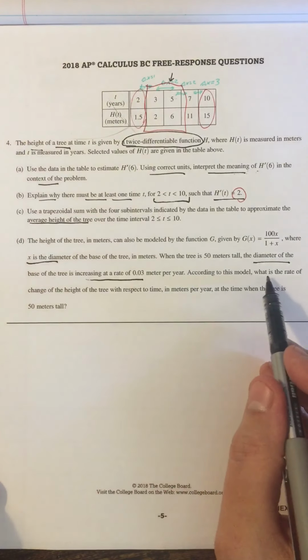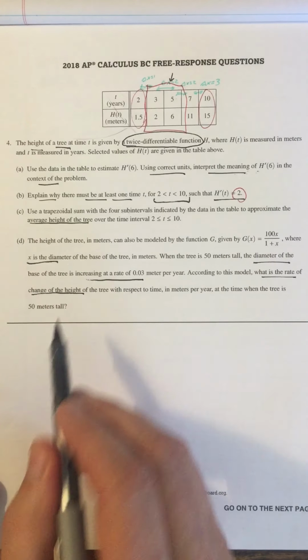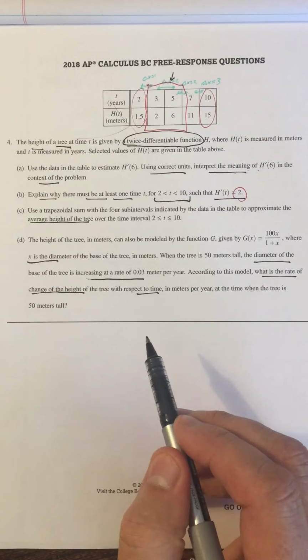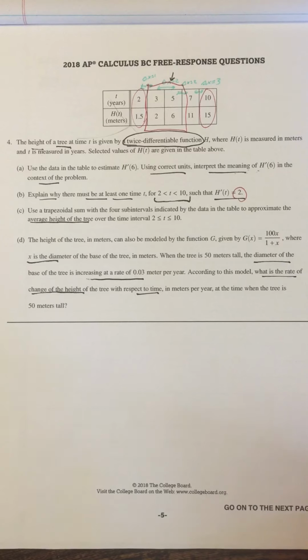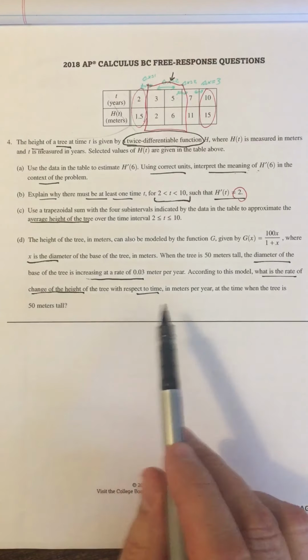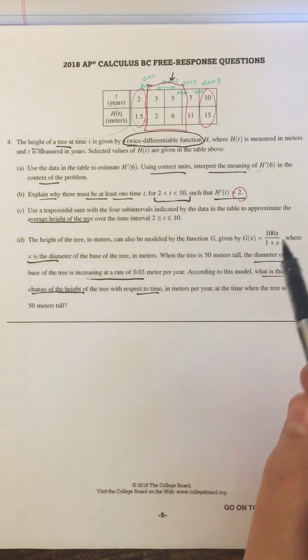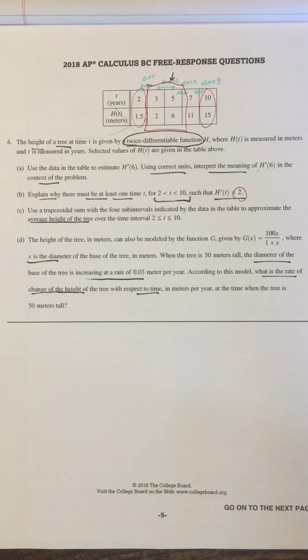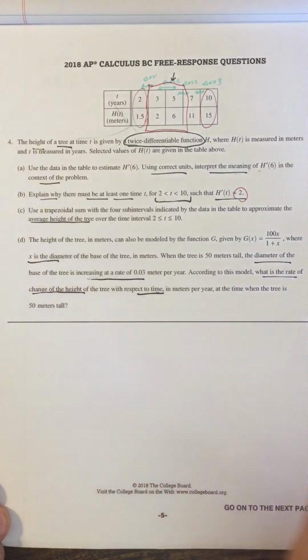All right, and then it says, what is the rate of change of the height of the tree with respect to time? Okay, so what we can see emerging here is a related rates problem, because they're giving us a rate and they're asking us for a rate, and they gave us an equation that connects the two variables. So we have an equation connecting the variables, and we have different rates. Now, the variable that they didn't mention very explicitly here is time, though. We need it with respect to time.